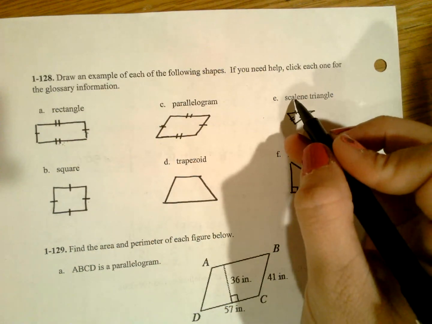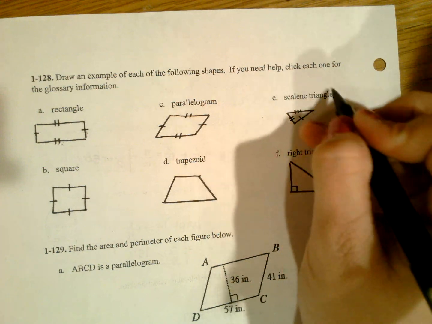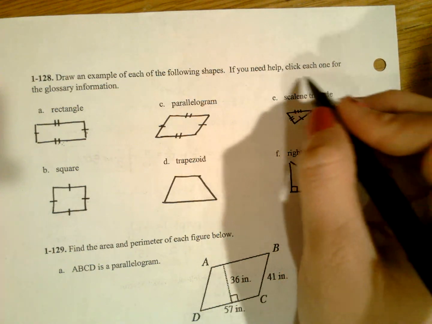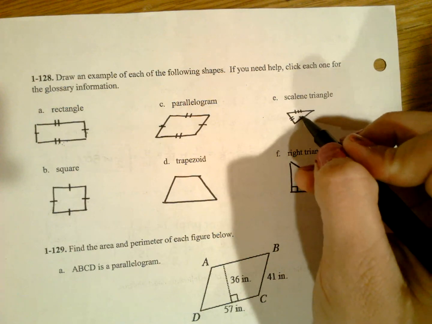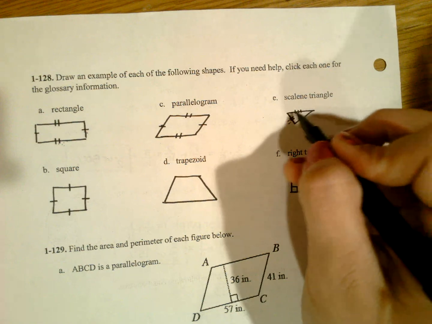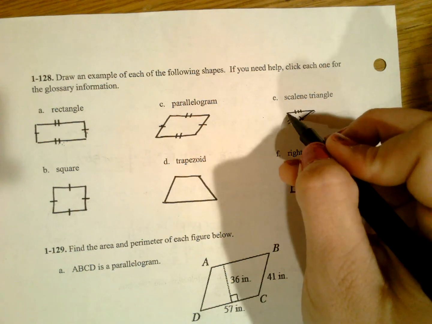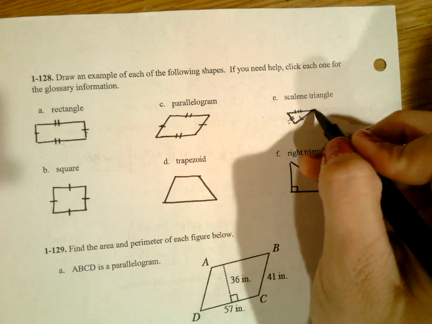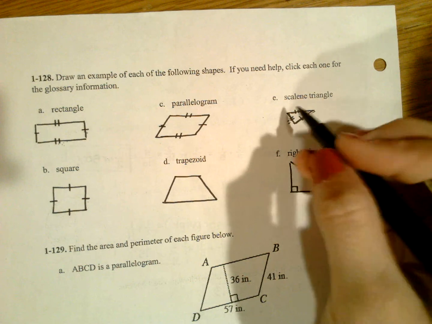You'll notice with the scalene triangles do not have the same side lengths. Any of the lines, they do not have it. So you notice that I have 1 dash on this line, 2 dashes on this line, and 3 on this top line. That means that this length is different than this length, which is different than this length. That's how I can indicate that.